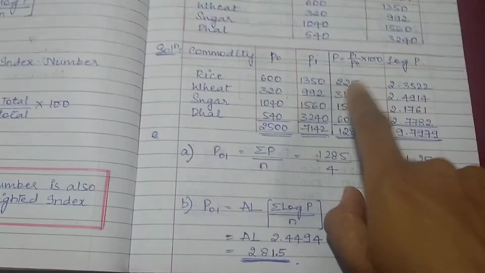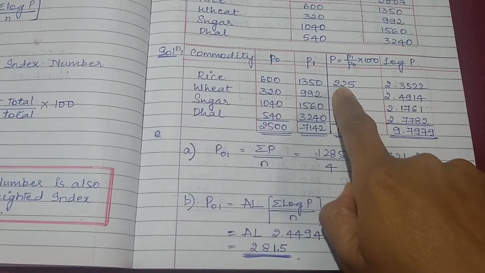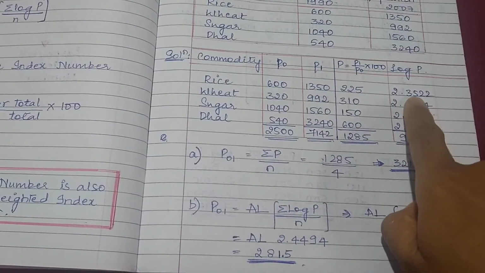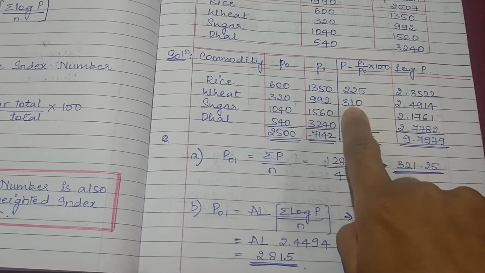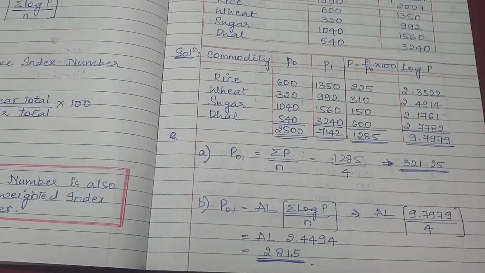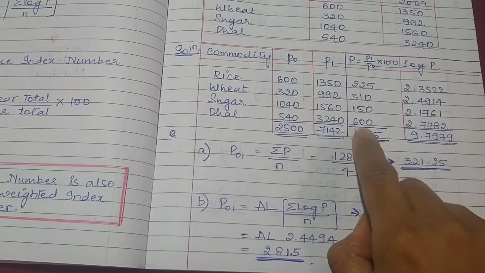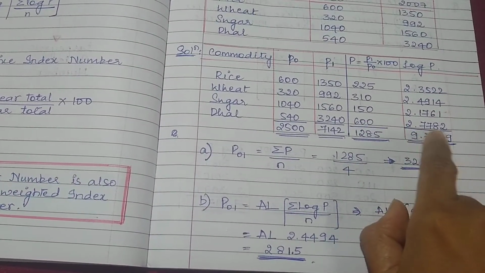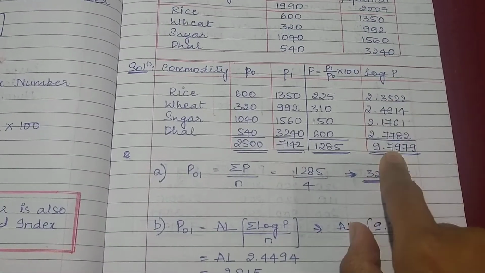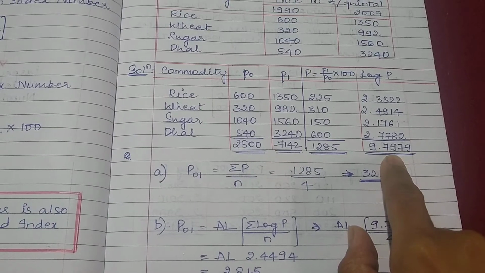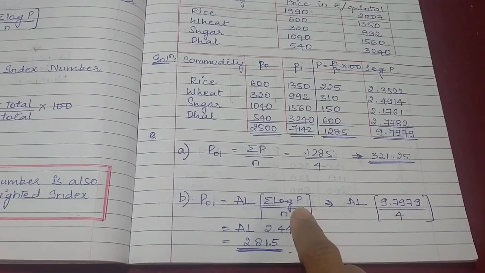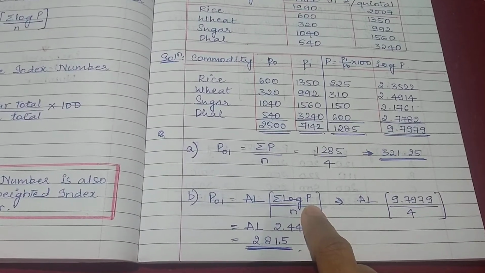So 2 point. Then you will take out your logarithm table. Under the logarithm table, you will see 22, fifth column. You will have 3522, 31, 0 column which is 4914, 15, 0 column which is 1761, and 60, 0 column which is 7782. Okay. Now the total of it is 9.7979. Okay. So you will take the total of logarithm P divided by N, which is 4.